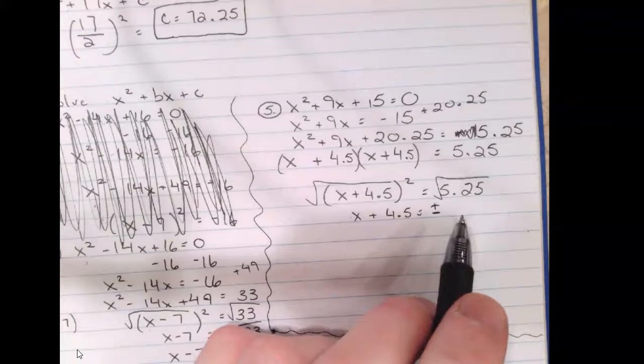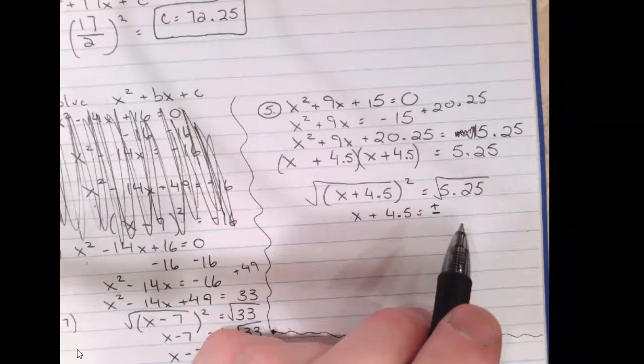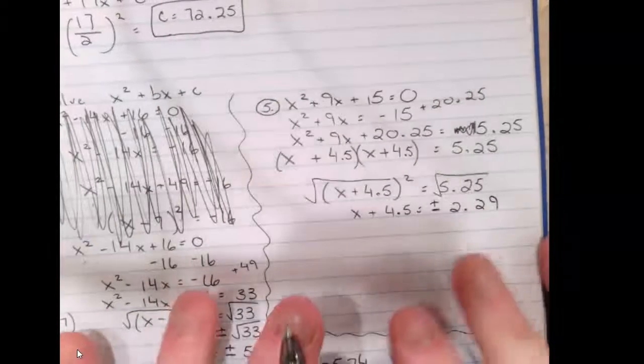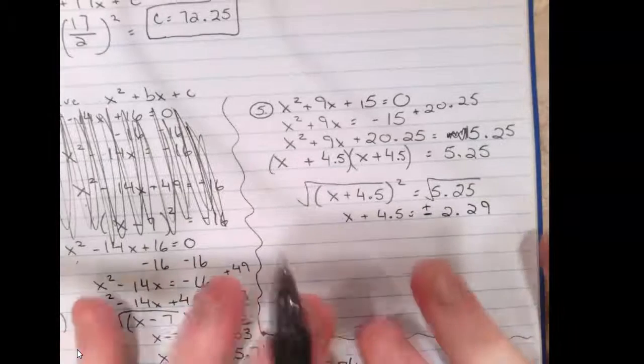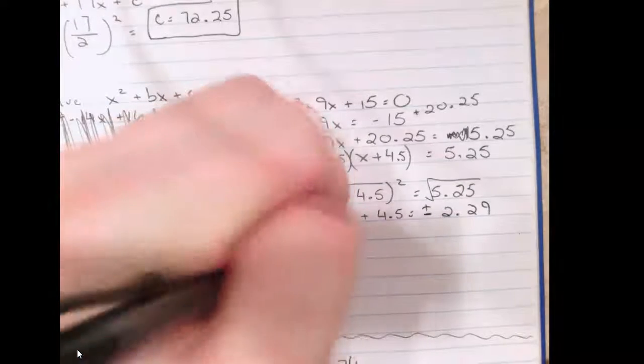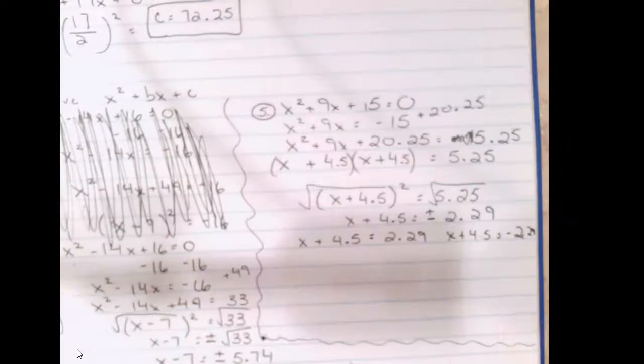Take the square root of 5.25. You're going to get 2.29. I'm just going to leave it there. Now, break them apart. x plus 4.5 is equal to 2.29. Same thing. x plus 4.5 is equal to negative 2.29.